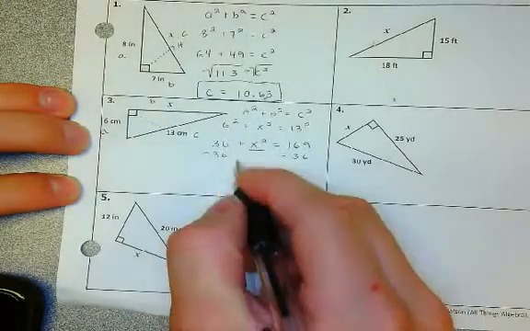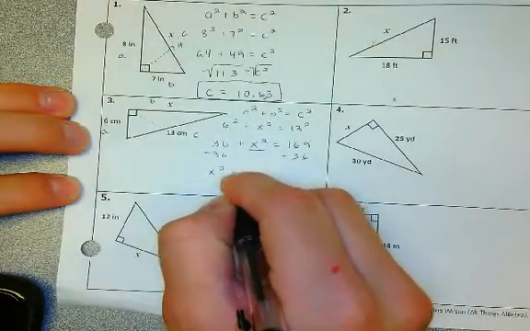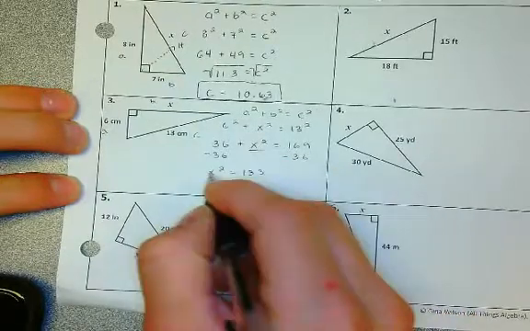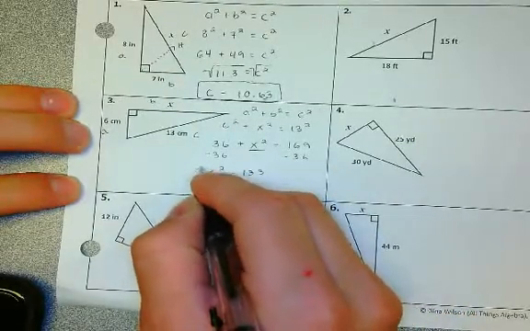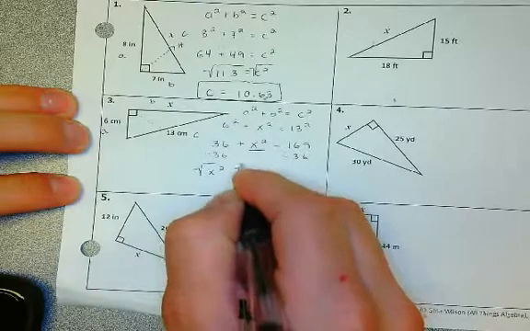Remember, to undo this squared, we have to take the square root. And this gives us x equals 11.53.